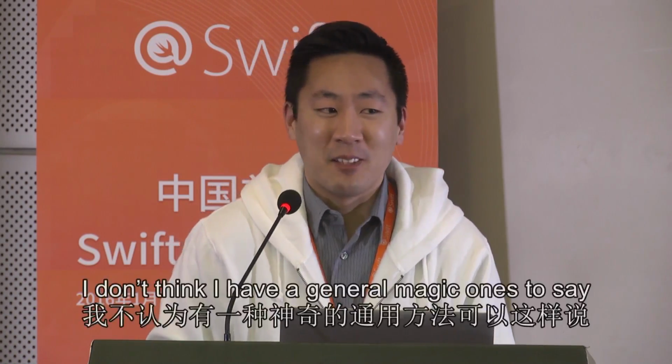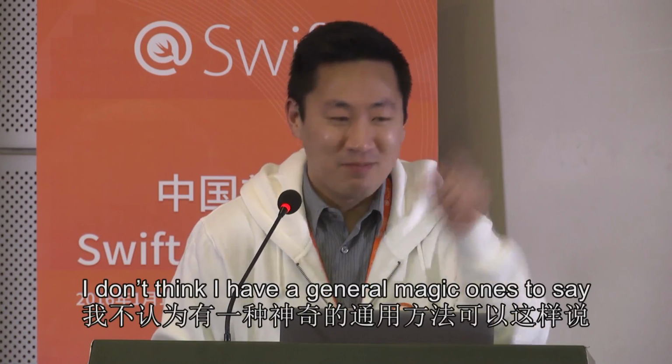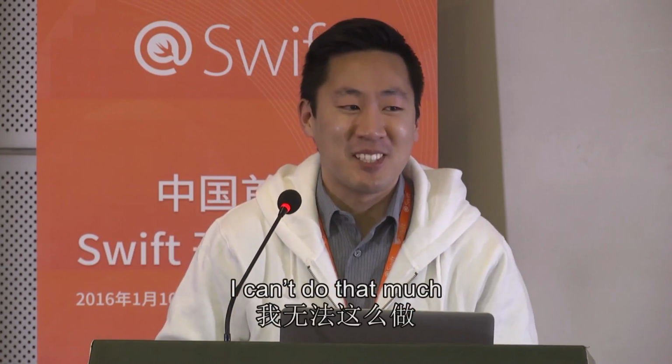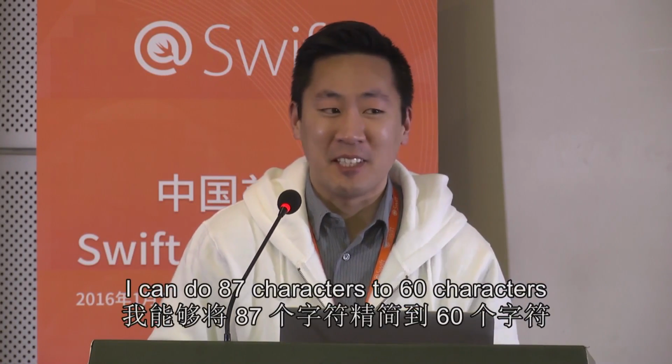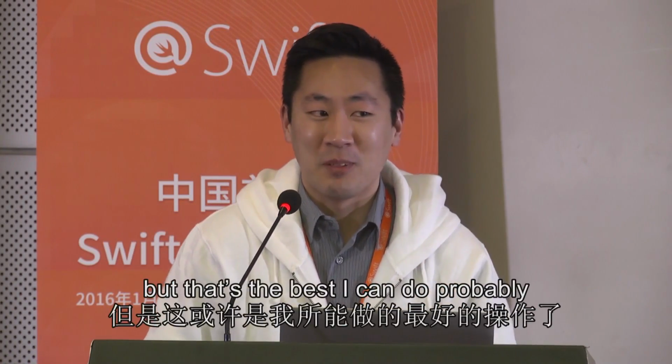But otherwise, I don't think I have a general magic wand to say, here's how to get 4,000 lines down to 20 lines. I can't do that much. I can do 87 characters to 60 characters, but that's the best I can do probably.